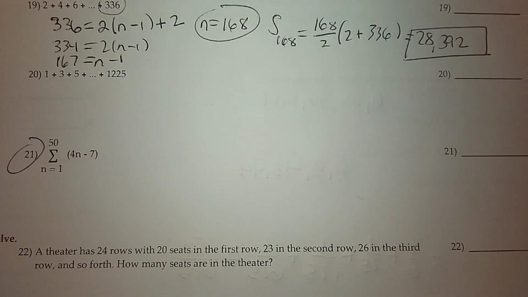Are you comfortable with sigma notation? The first thing you need to know, and on your exam tomorrow, you're not going to be told it's geometric or arithmetic for most of them. You're going to have to recognize it. So do you recognize this rule? What type of rule is this? Linear. Because it's linear, that means it's arithmetic. So what three things do I need to write down? Then I can use the formula. So try.